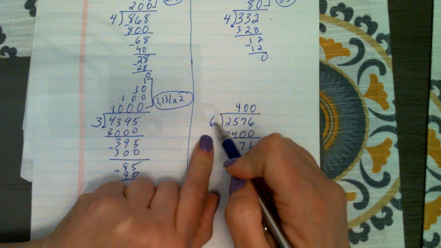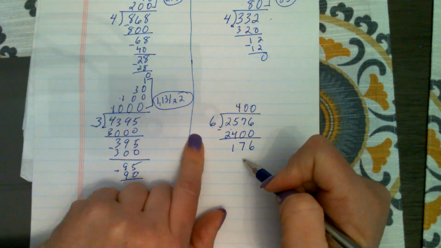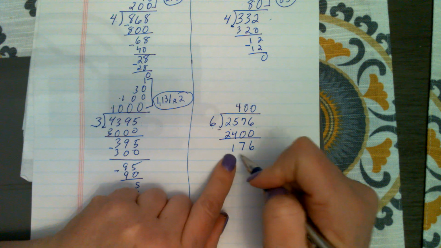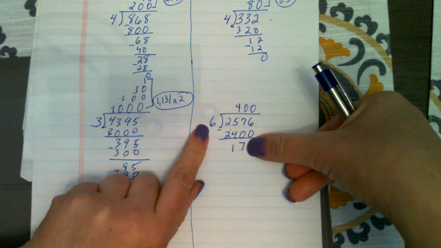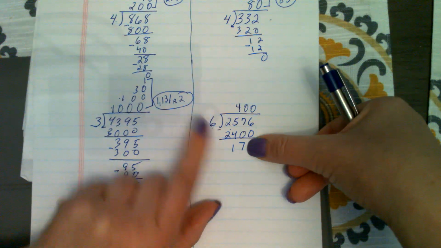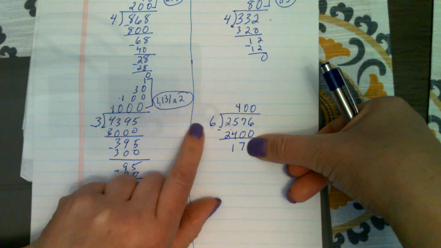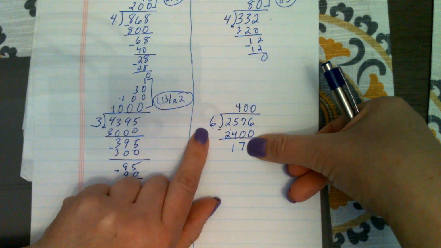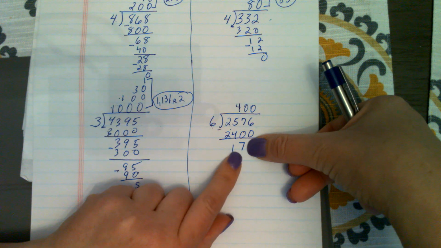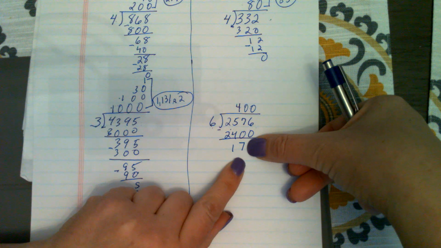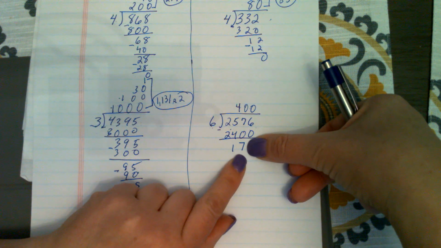First, I subtract out 400 equal groups of 6. Okay, how many 6s are in 176? I can cover up that last digit, and it helps me to spot what's the closest basic 6 multiplication fact that gets me as close to 17 as I can without going over. Okay, so we want to have a strategic starting point. I wouldn't want to say 6 times 10 is 60, because I know that's too big.